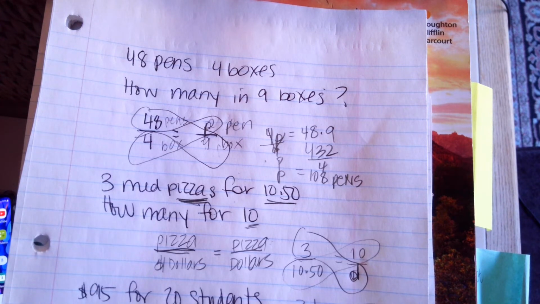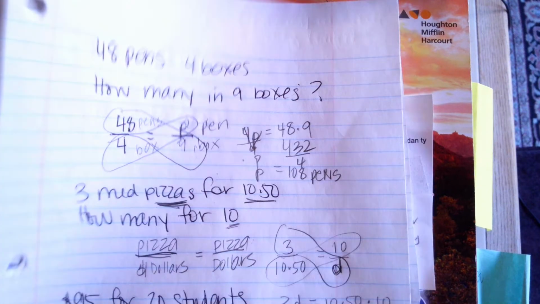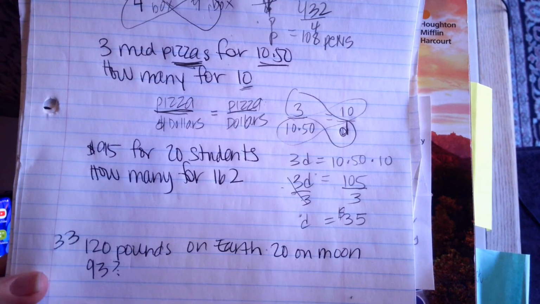I got 35. Yep, and then what is our label? Dollars. Yep. D equals 35, and then we just put our $ sign here.